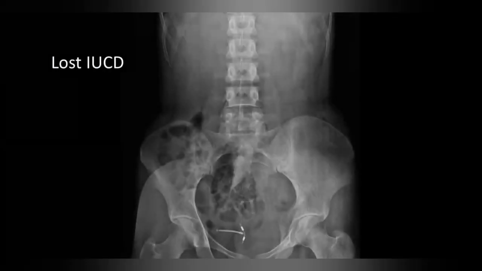So this is an X-ray abdomen, which shows non-specific bowel gas pattern, and we will focus on the clinical indication of lost IUCD. So whenever on clinical examination, IUCD cannot be located or the thread is not seen, then the first line modality should be ultrasound. And if the IUCD is not seen on ultrasound, then an X-ray abdomen can be done to locate the IUCD.